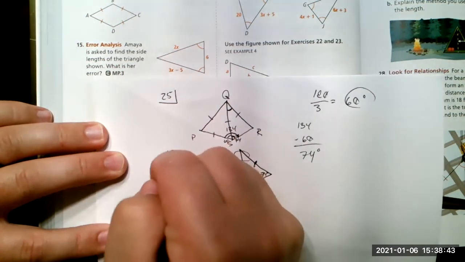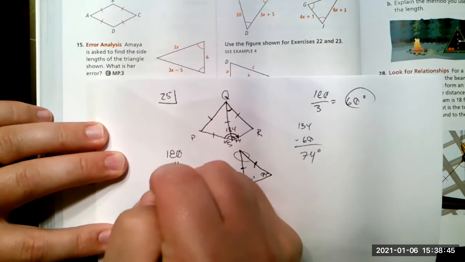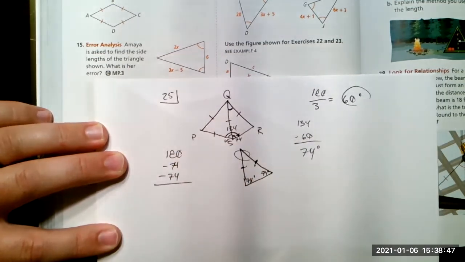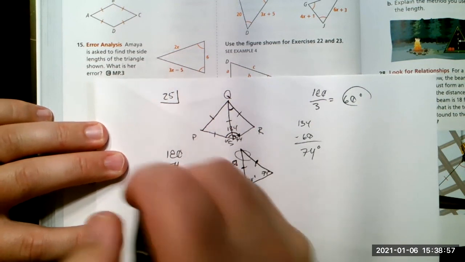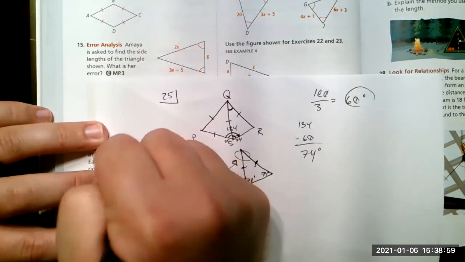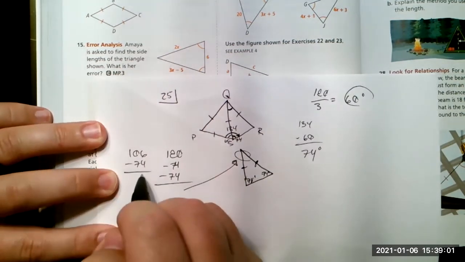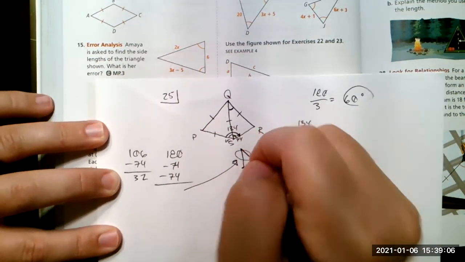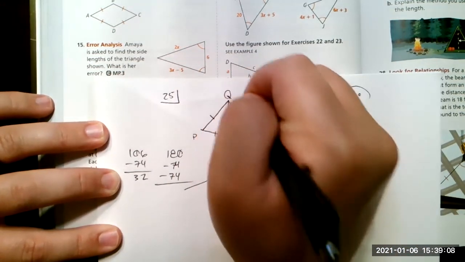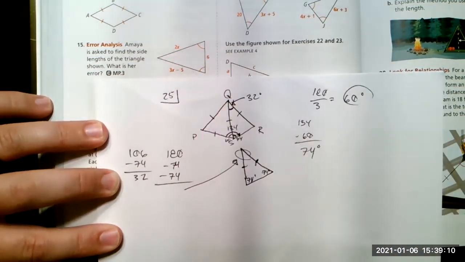So I'm going to subtract 74 to find that missing angle up above there. So 180 minus 74, that's 106. 106 minus 74, that's going to be 32. So what that tells me is that this angle right there, that missing piece that they're looking for, is 32 degrees.